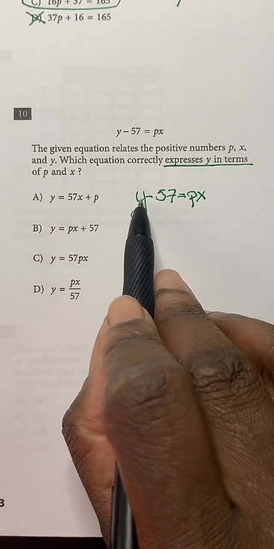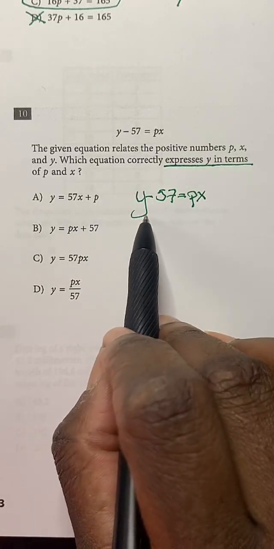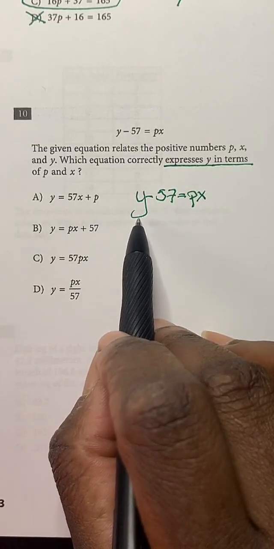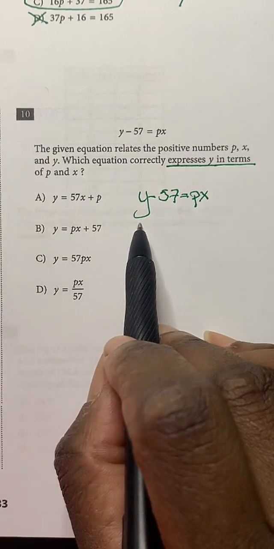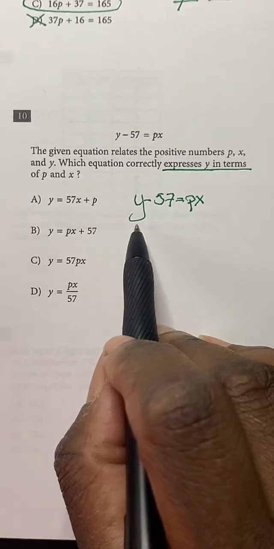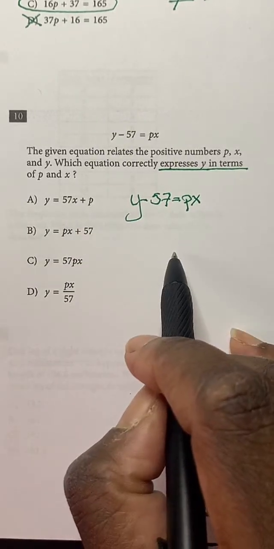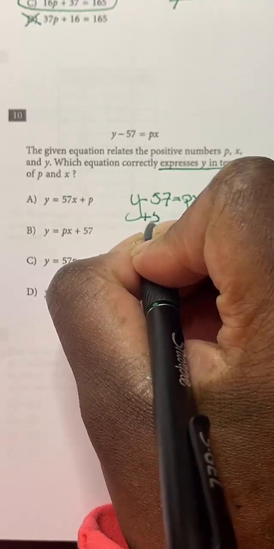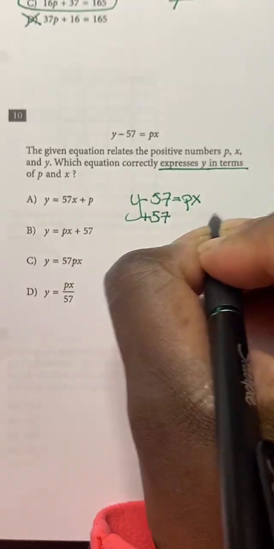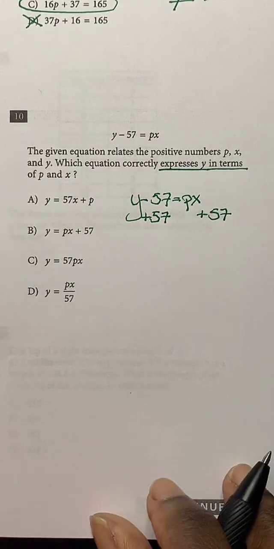If I want to get y by itself, okay, you're sitting here at your local pub, just enjoying some time, getting some free, nice food, and all of a sudden, here comes this negative person coming at you. What do you got to do? Got to kill them with kindness. So you have to do the inverse. So you're adding the 57.